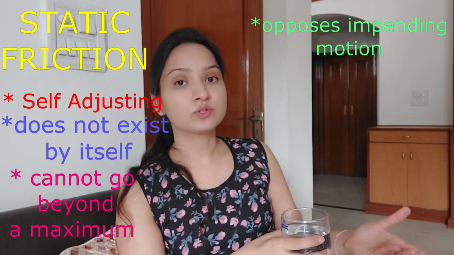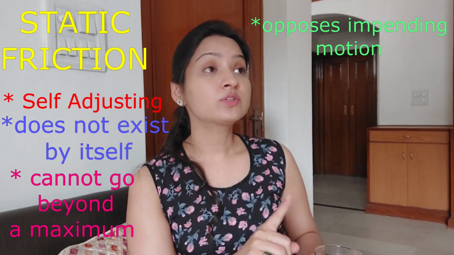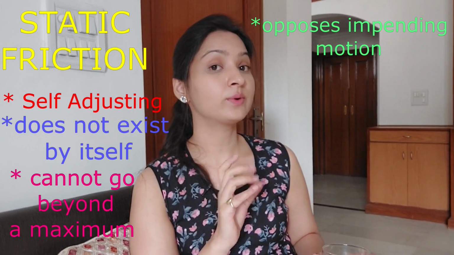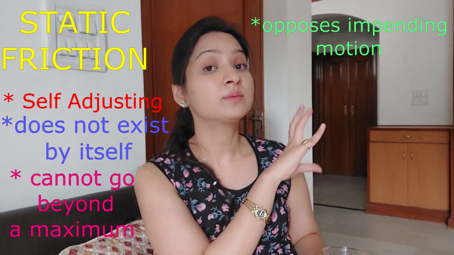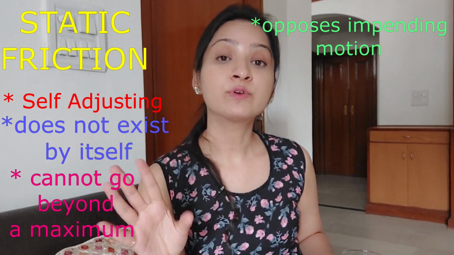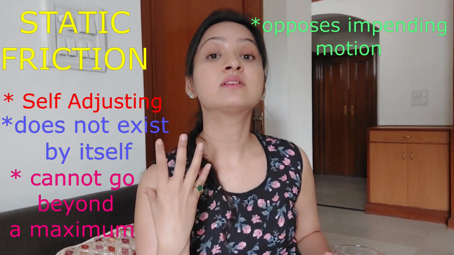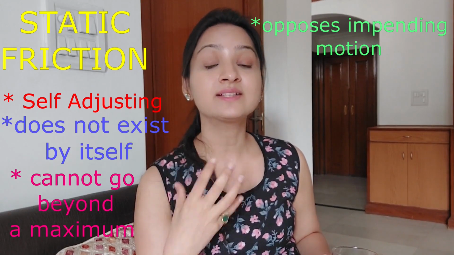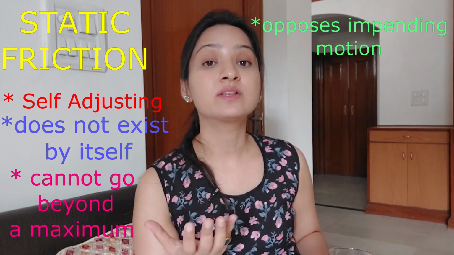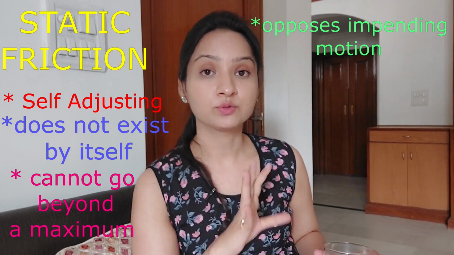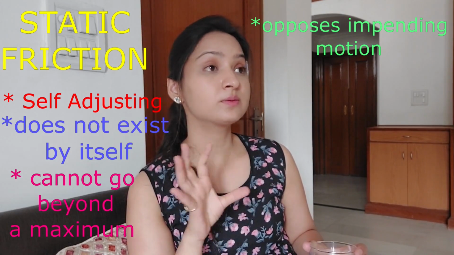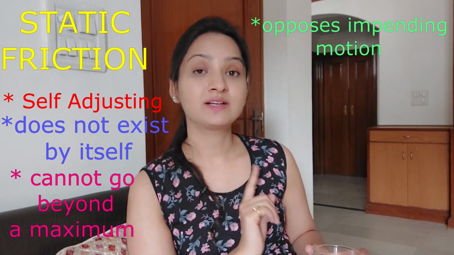This is impending motion. It means impending motion is the motion that would take place if the frictional force had been absent, but the motion is not taking place. Why? Because some frictional force is there which is static in nature. The static self-adjusting frictional force is acting and it is preventing the relative motion of the two bodies. Had this frictional force been absent, this motion would have definitely happened.